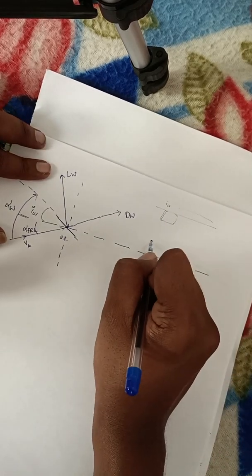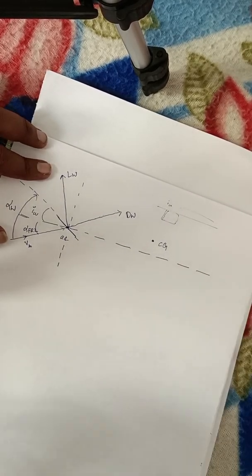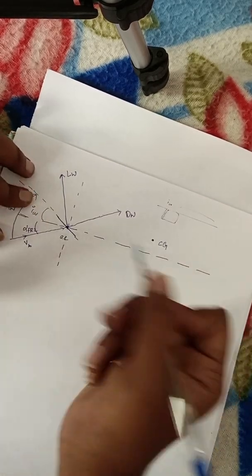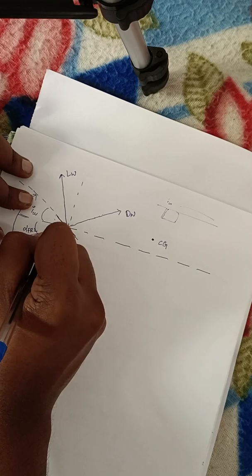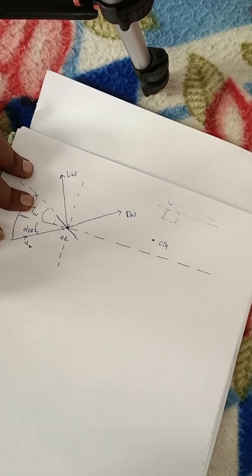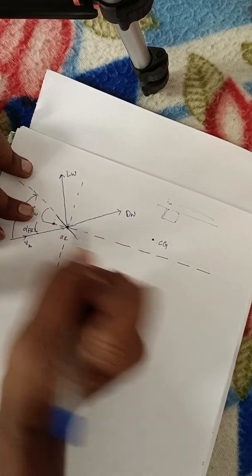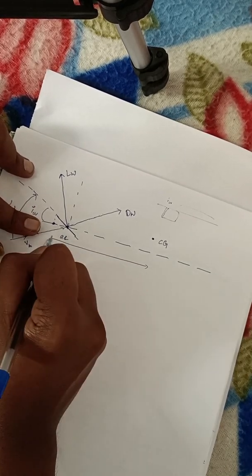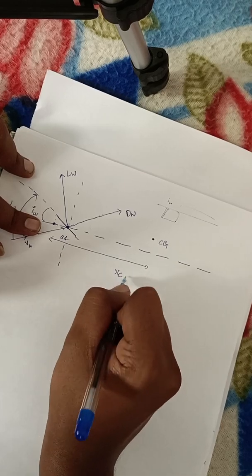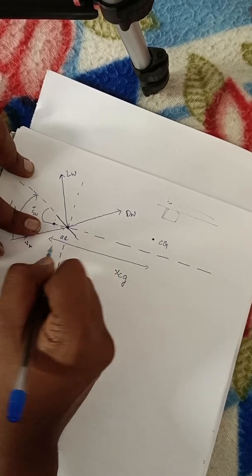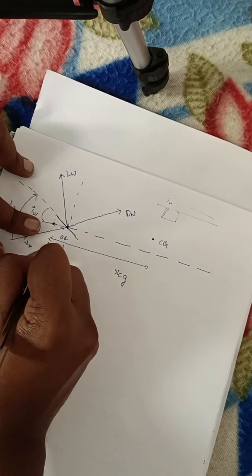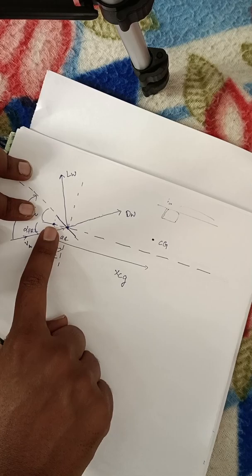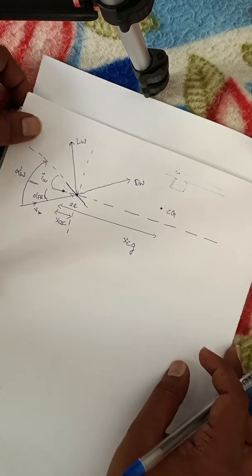This is the CG point, the CG of the entire aircraft. Just assume that this is the leading edge of the wing. From the leading edge of the wing to the CG, this distance is XCG. From the leading edge to the AC, this is XAC. I am going to measure all the distances from the leading edge of the wing.